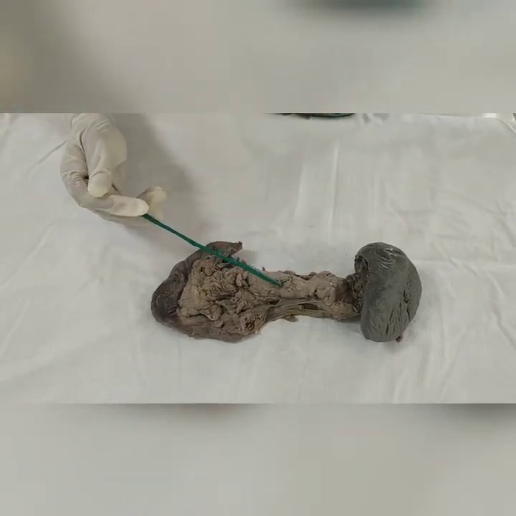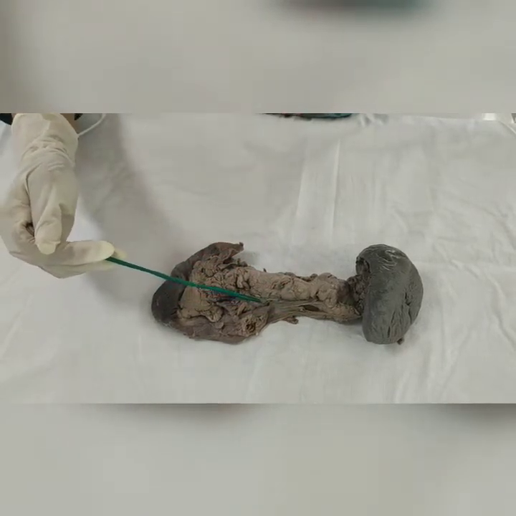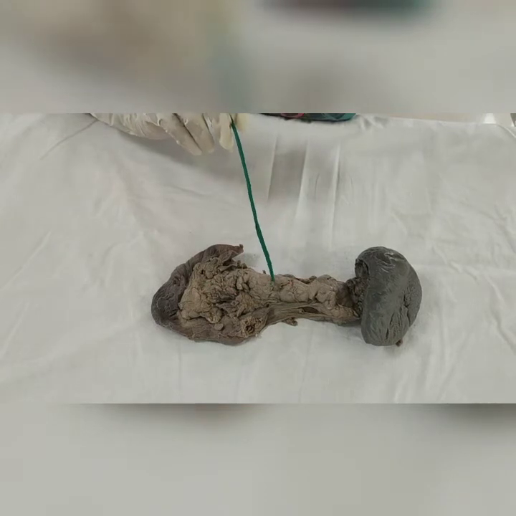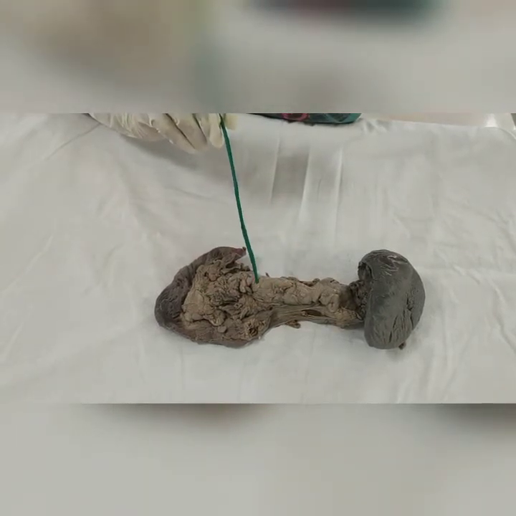Borders, it has 3 borders: anterior, superior and inferior, as it is triangular. This anterior border provides attachment to the root of transverse mesocolon.